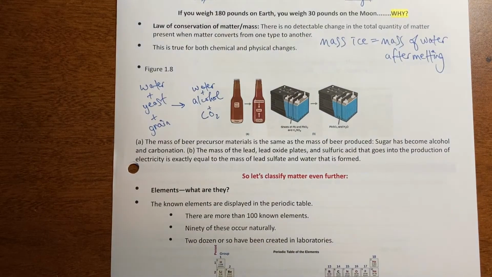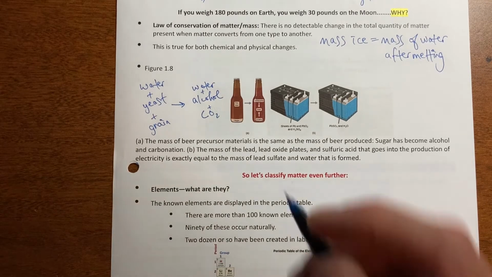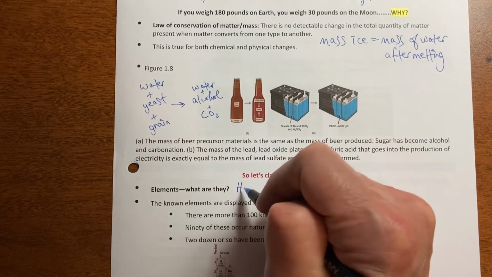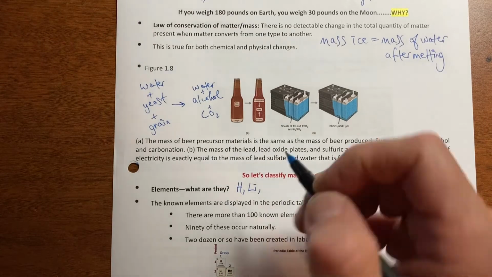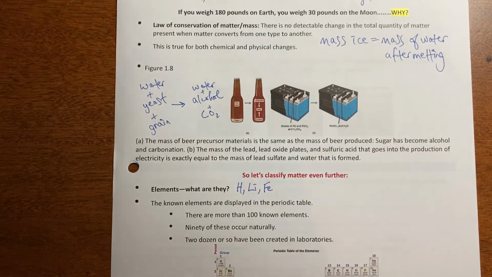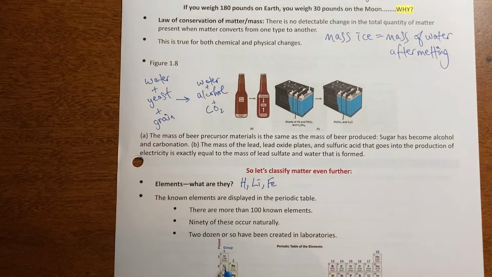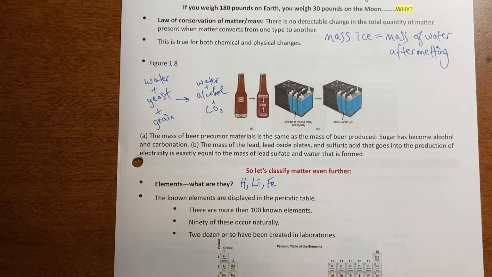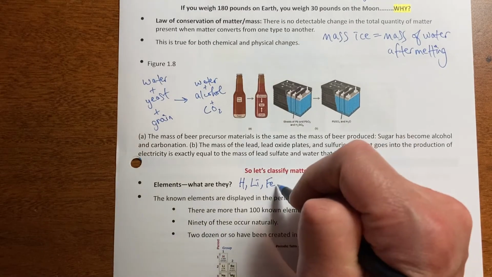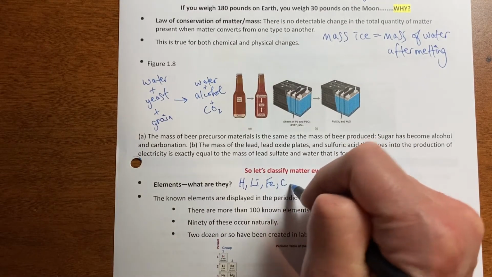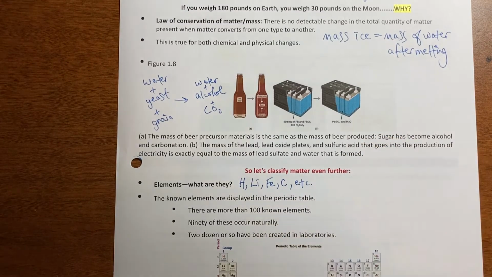So let's make sure you can understand how we can classify matter. What are elements? Well, symbolically speaking, elements are the symbols you see on the periodic table. There's hydrogen, lithium, and I want you to try to memorize the first 36 symbols. So from hydrogen down to krypton, it would be helpful if you would memorize the symbols and the names, because those are the common elements that we're going to discuss in this class.